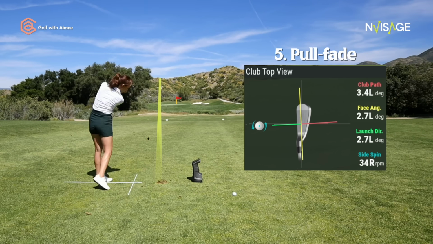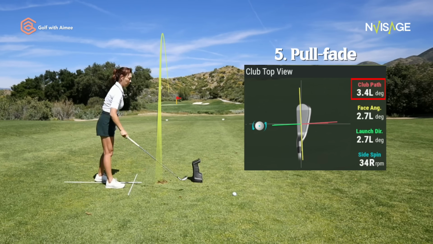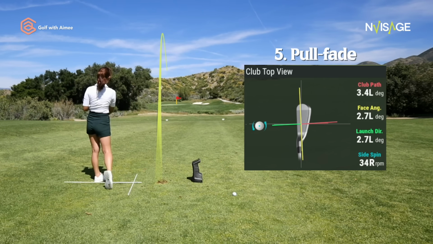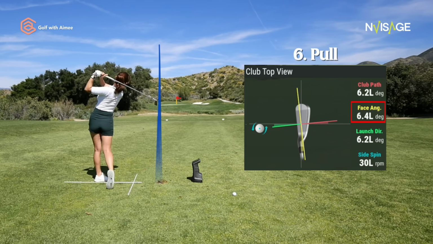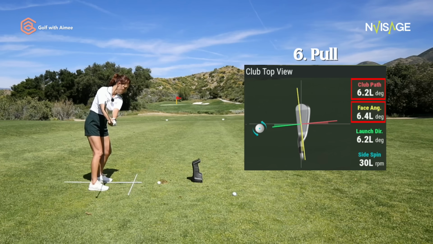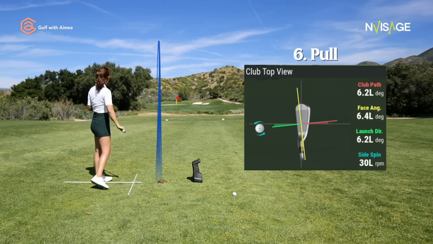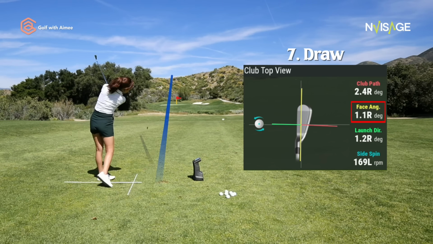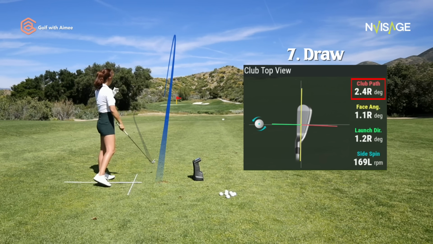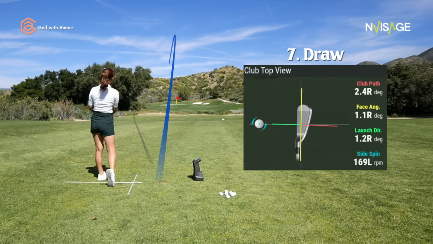Pull fade: the ball starts left because the face is left, but the face is slightly more open than the path, which means the ball fades back to the right. For the pull, the face angle is pointed well left, so the ball immediately starts left. And because the face and path are very similar, there's very little curve, therefore it's a pull. Draw: the face angle is slightly right, so the ball starts right of the target, but the path is farther right than the face, which means it creates draw spin on the golf ball.